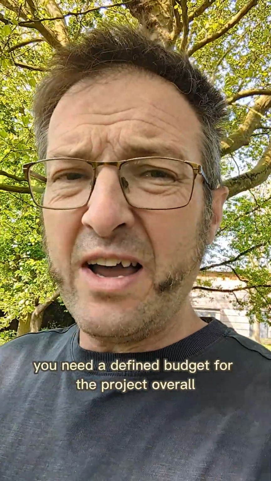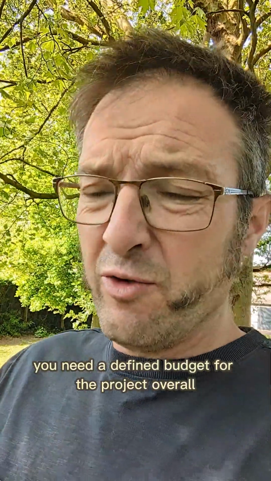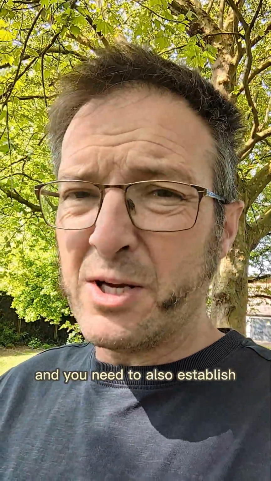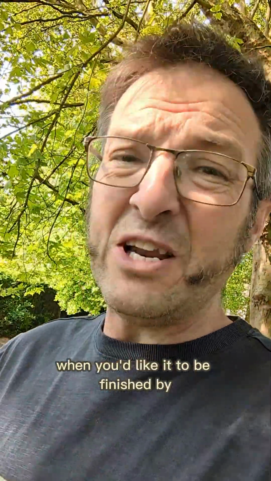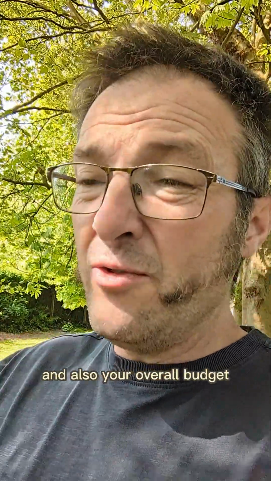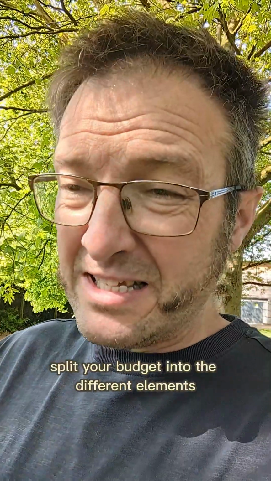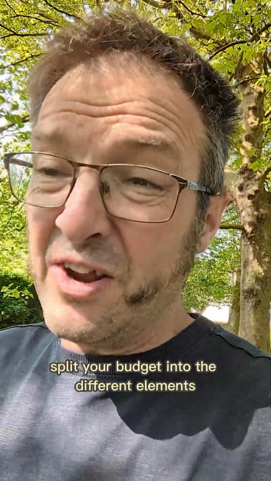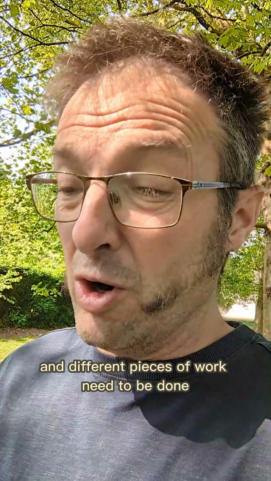You need a defined budget for the project overall, and you need to also establish when you'd like it to be finished by. Sharing when you want it finished by and also your overall budget. You can then split your budget into the different elements and different pieces of work that need to be done.